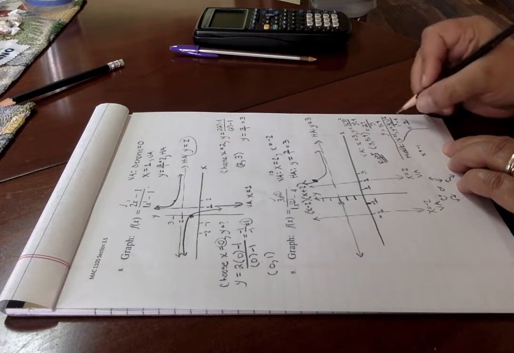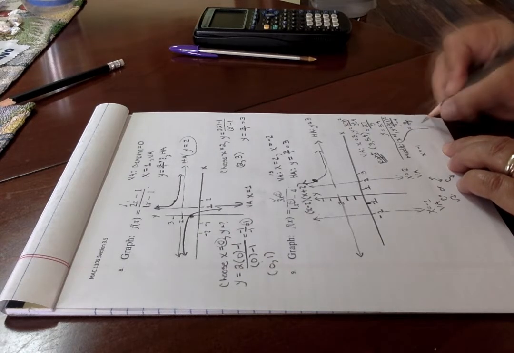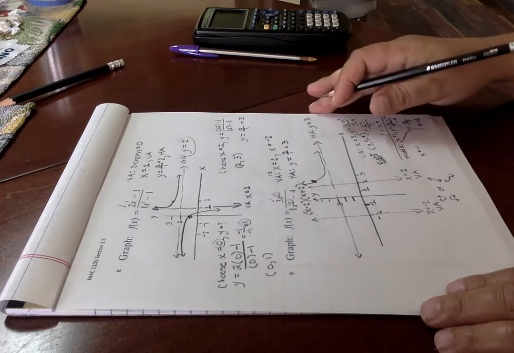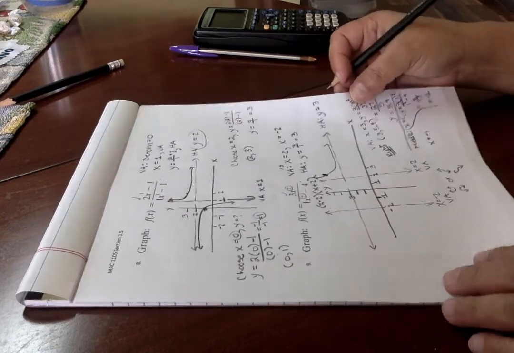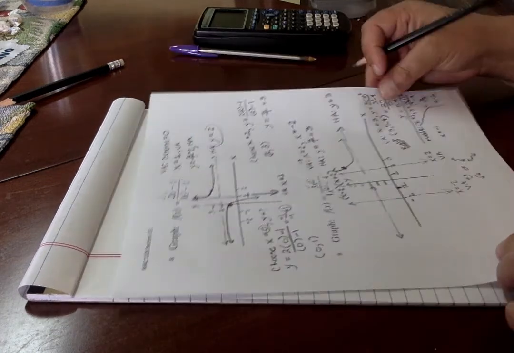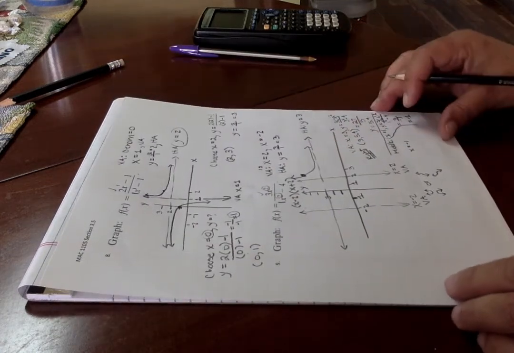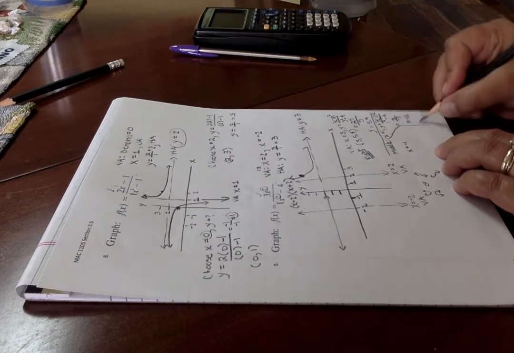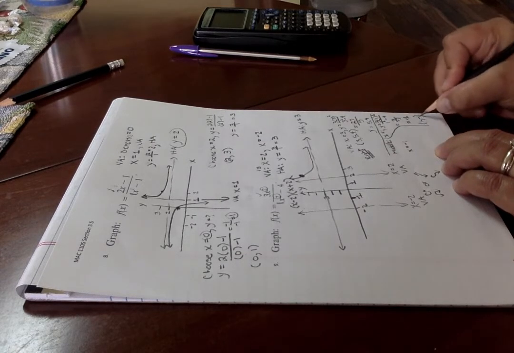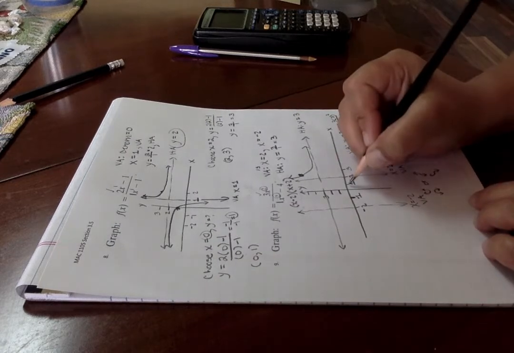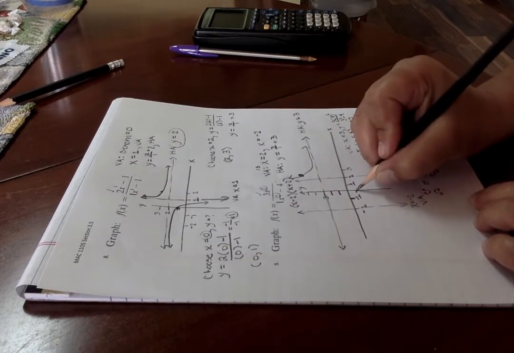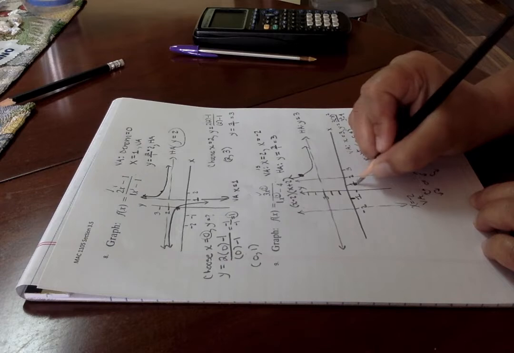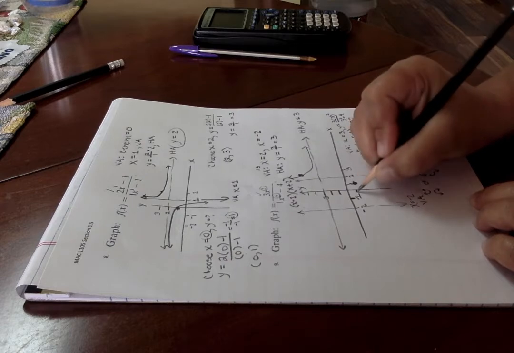This would be 1 take away 4, which is -3. So that answer would come out -1. So the point that you'd be plotting here is when you plug in 1, you get -1. So let's say 1, -1 is approximately there.